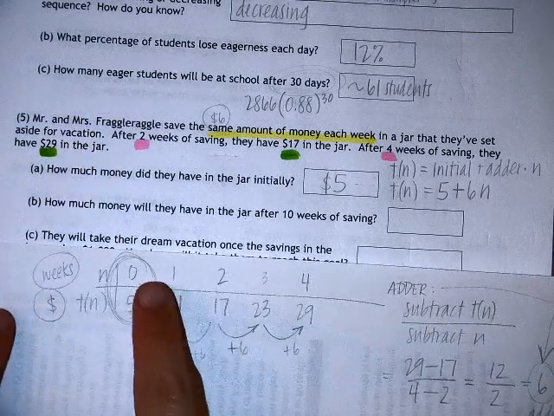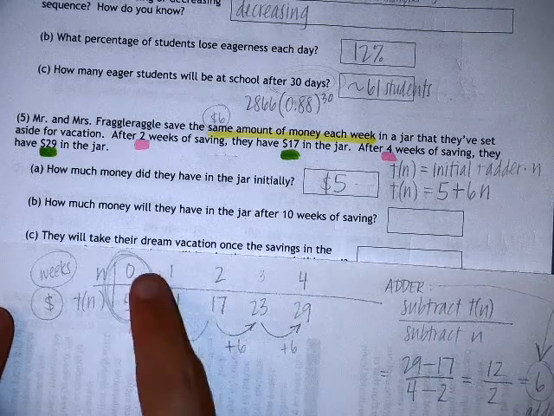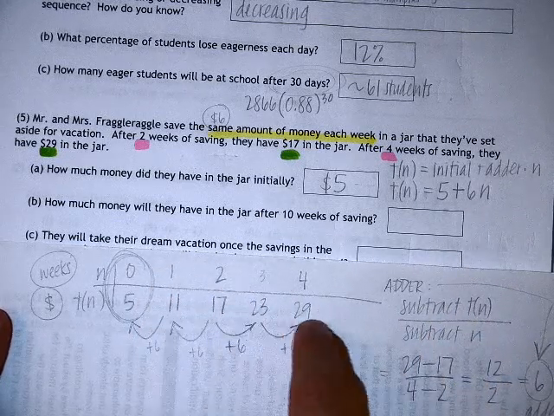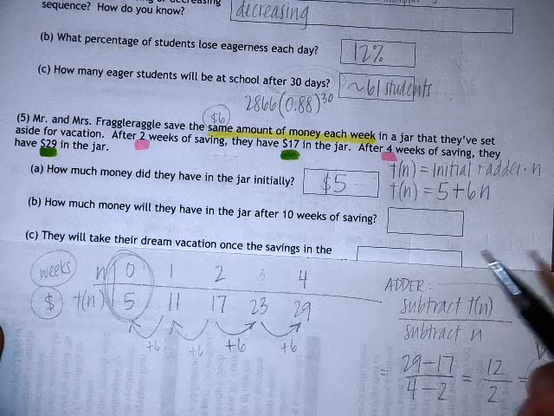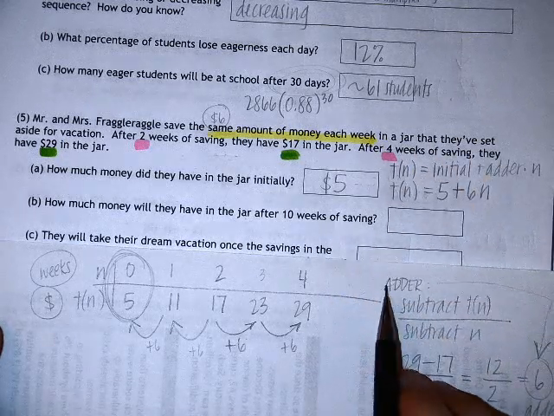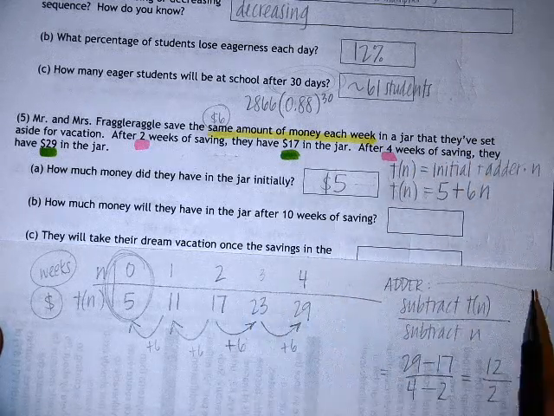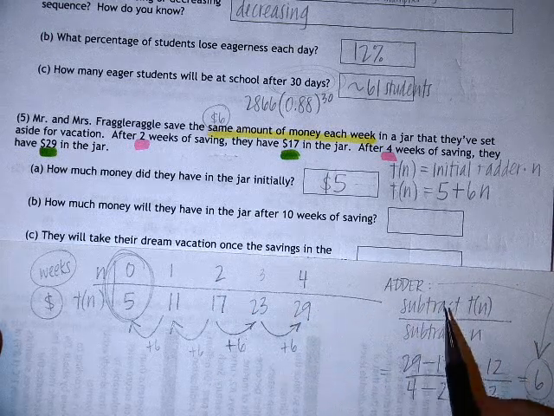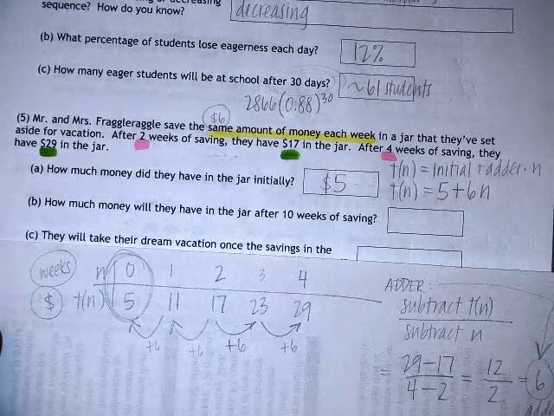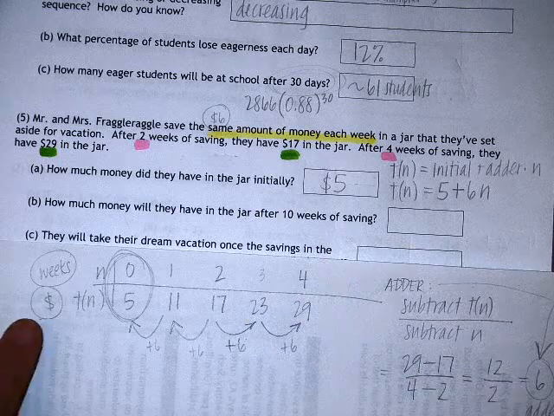One option is to just continue the table. If you've already made a table, or if it's easy for you to see the pattern, you could just keep counting week 5, week 6, week 7, week 8, week 9, week 10, and just extend the table by adding 6, adding 6, adding 6, adding 6, adding 6 until you need to stop, and that would tell you how much money they have in the jar.